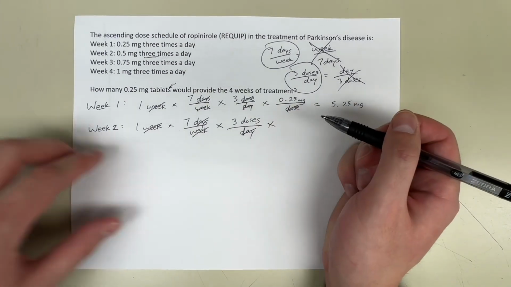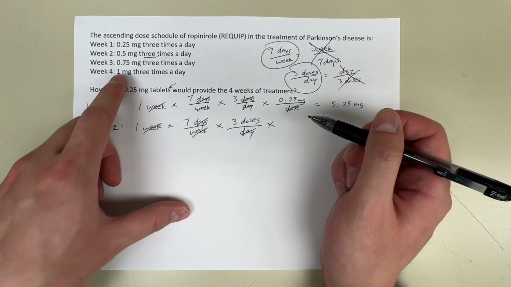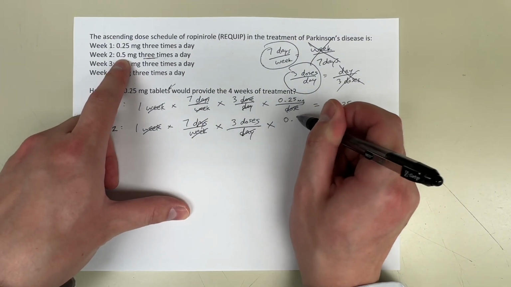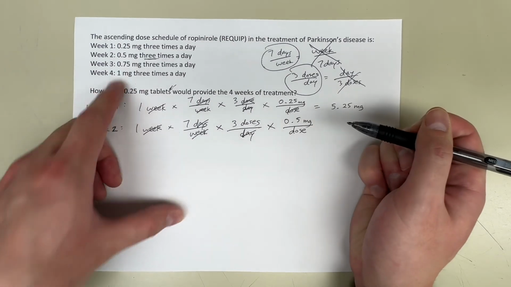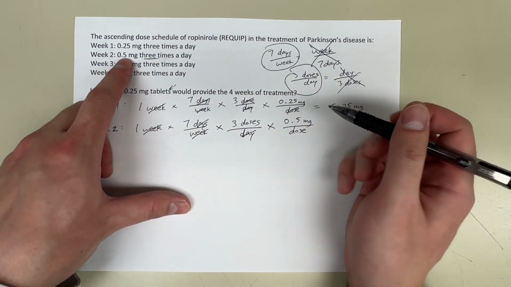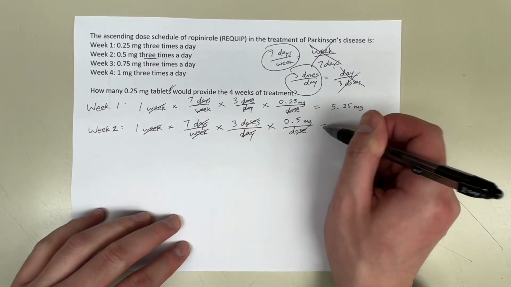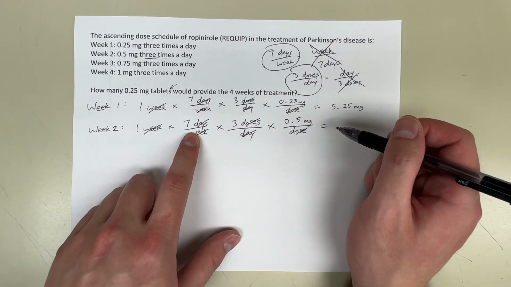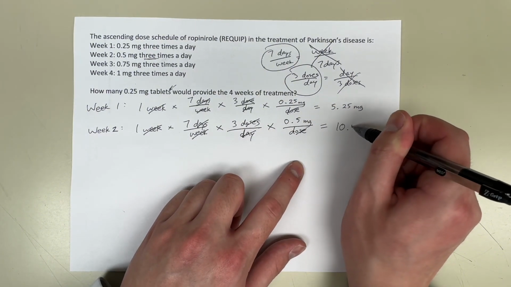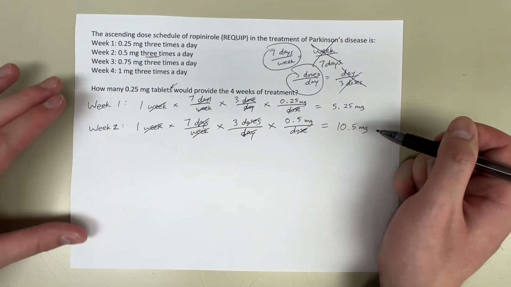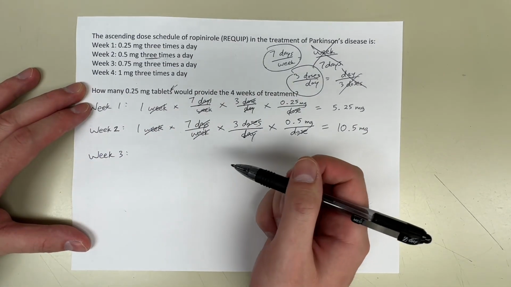And next I multiply how much is in a dose. So it's 0.5 milligrams per each dose. Every dose is 0.5 milligrams because I want dose here to cancel out dose here. So when I solve for that, 1 times 7 times 3 times 0.5, that gives me 10.5 milligrams. So I'm basically going to do the same things for week 3 and 4.